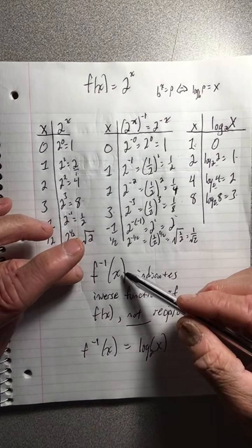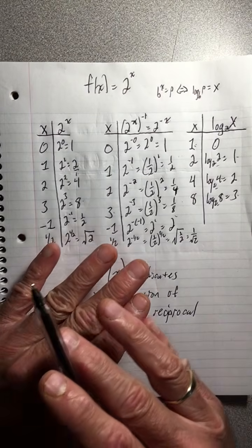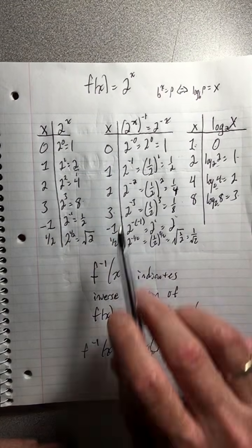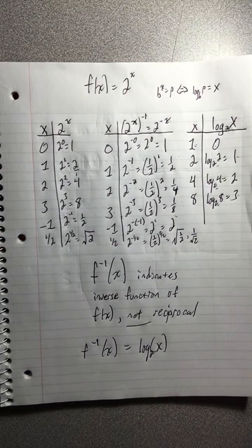So you have to get the inverse function. That's the function that interchanges the x and y's. And in this particular case, if f of x is 2 to the x, its inverse is log base 2 of x. Math made simple.